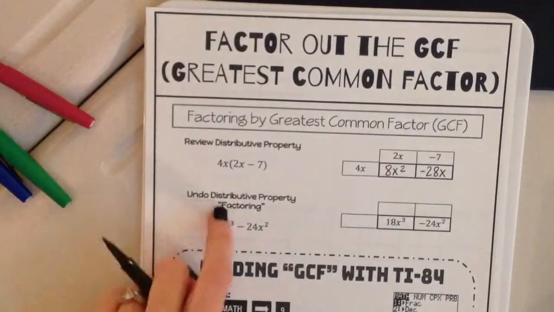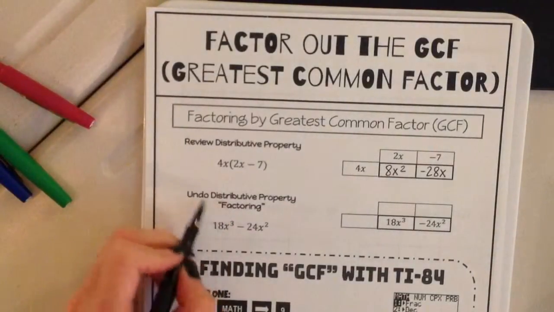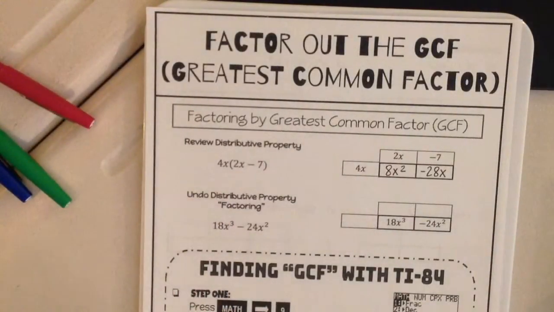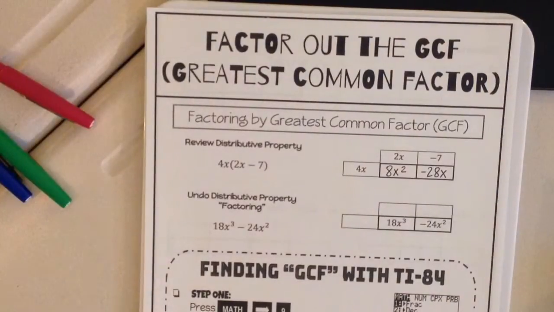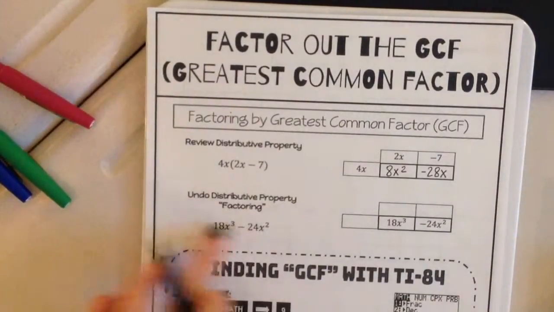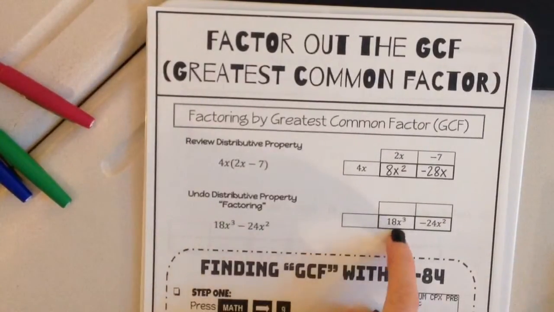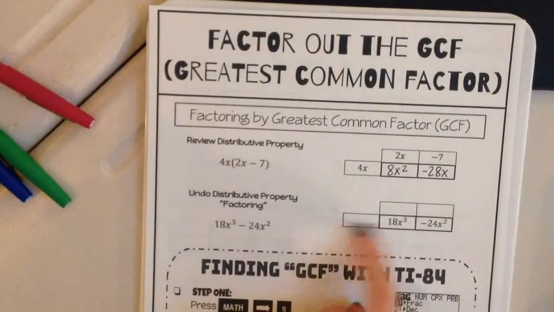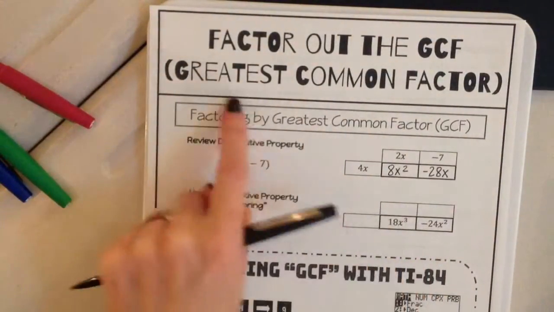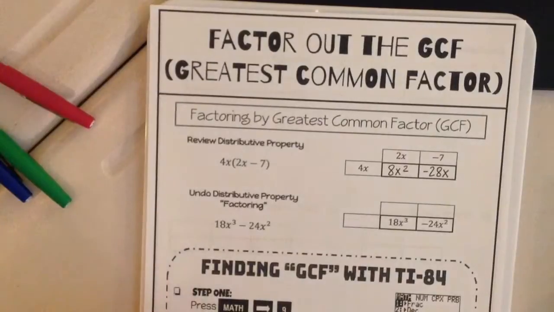Okay, so remember that factoring is simply undoing the multiplication to figure out what two polynomials I would multiply together to create the polynomial that I'm given as the answer. So we've got 18x to the third minus 24x squared. So I want to be able to factor out or divide out the greatest common factor between 18 and 24.